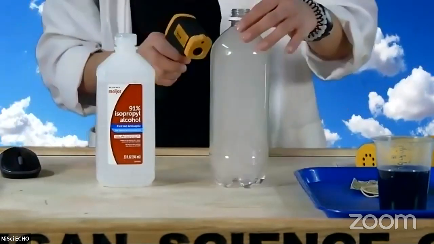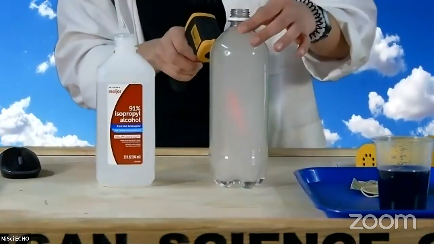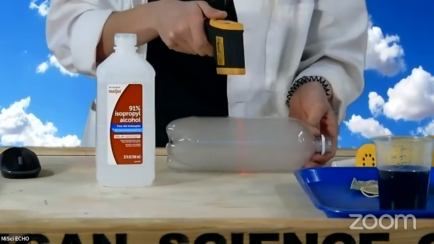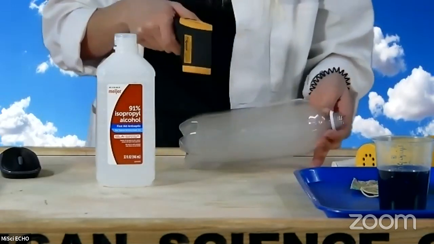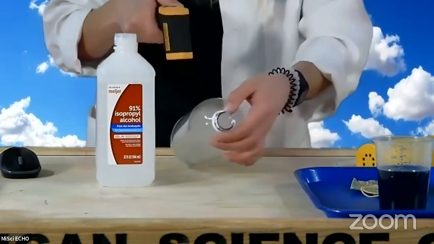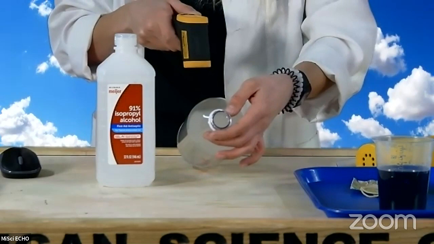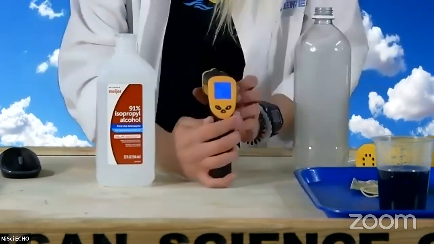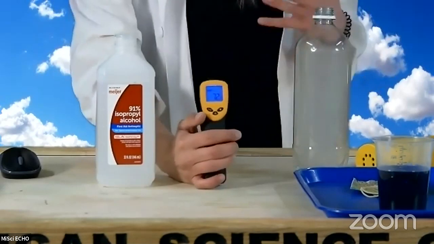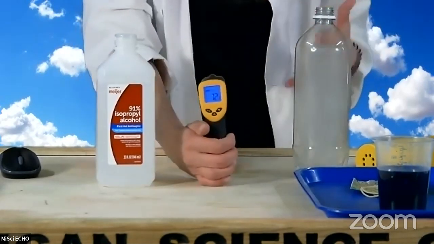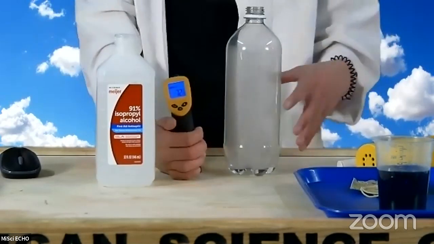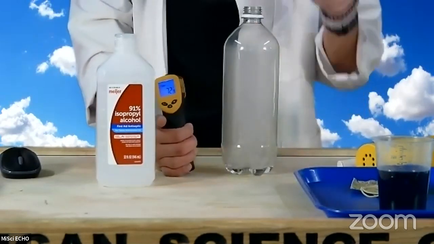All right, let's take another temperature reading of our bottle here. Make sure we're getting just the bottle, not the reflection. And we've dropped the temperature. It's about 72 degrees now. We've dropped the temperature by 3 degrees, which is pretty significant when we're just talking about the amount of temperature drop needed in order to form the cloud inside this bottle.